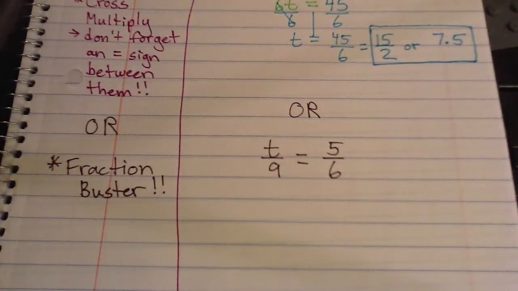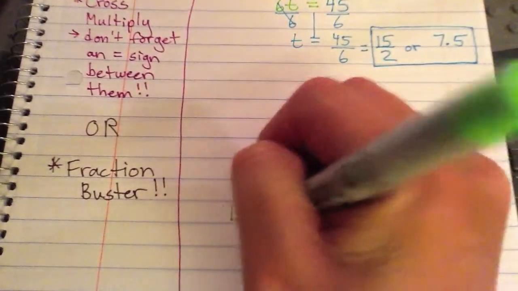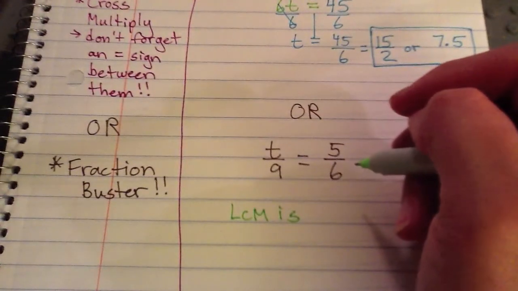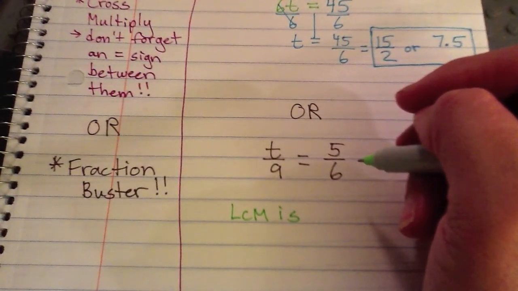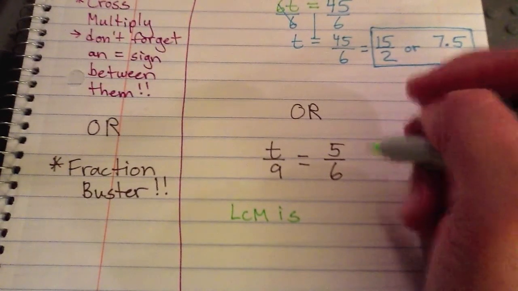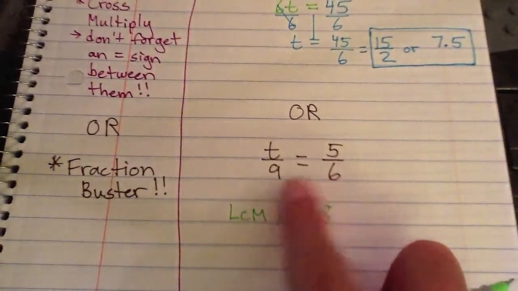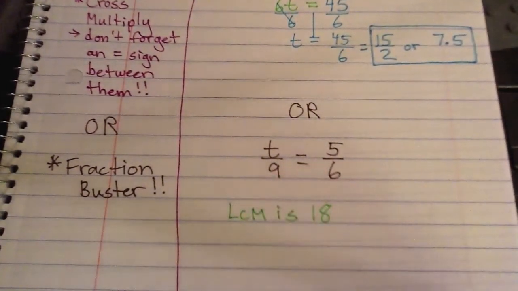So remember, for your fraction buster, you're going to find your LCM. Hopefully most of you noticed that your LCM there is what? Hopefully you found it was 18. Remember, first thing each of these multiply to be. 6 times 3 is 18, 9 times 2 is 18.